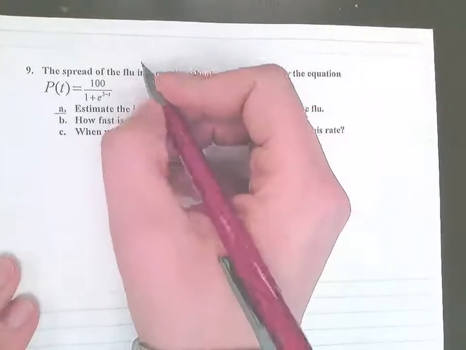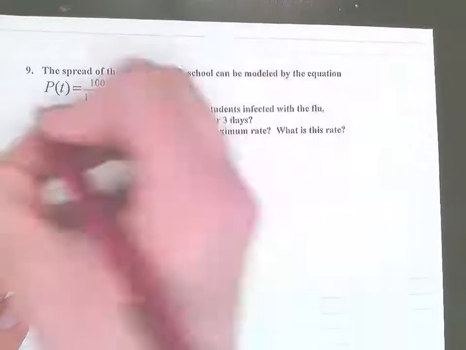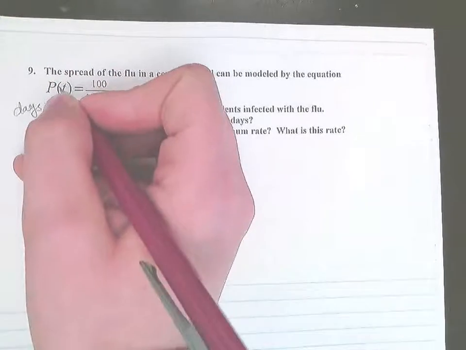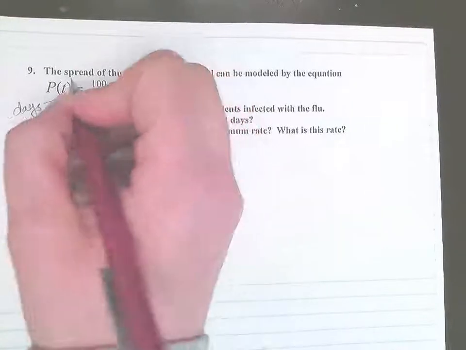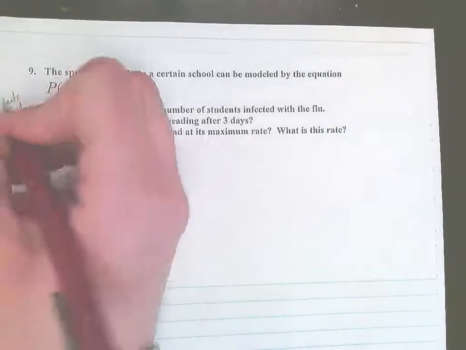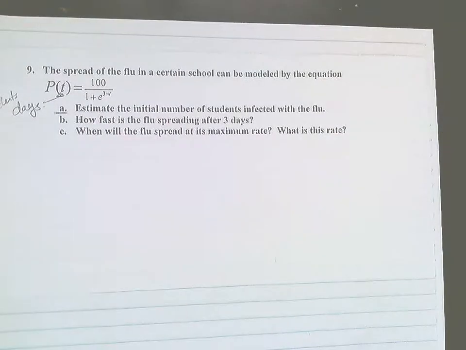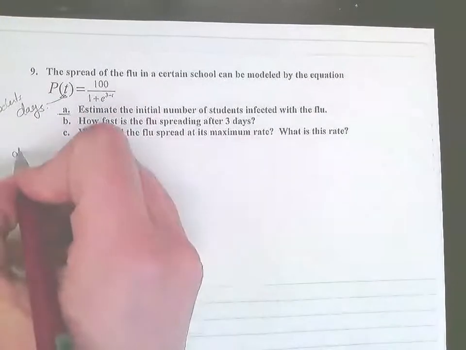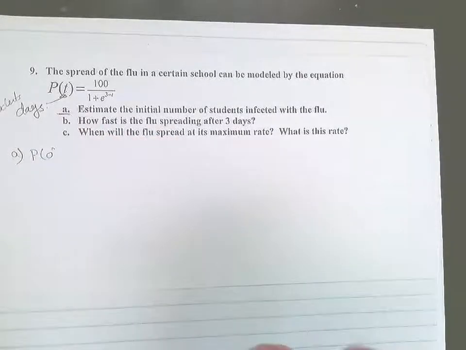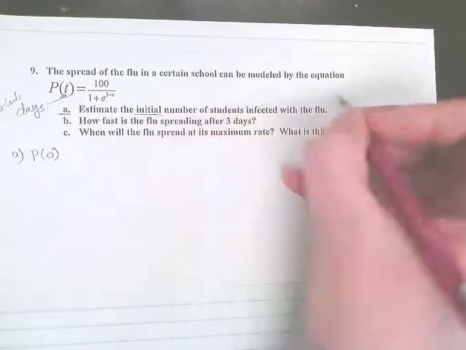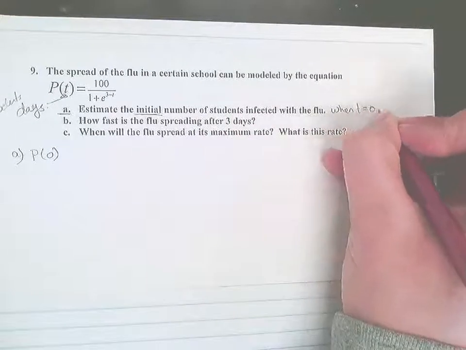Okay, so first of all, we know that t is going to be representing the days, right? And then P of t is the total number of students. So in order to estimate the initial number of students affected by the flu, that means when the flu first started, so for A, it's going to be P of 0. Okay, so the initial number of students affected with the flu is when t equals 0.